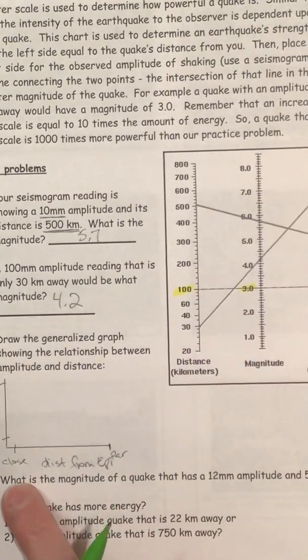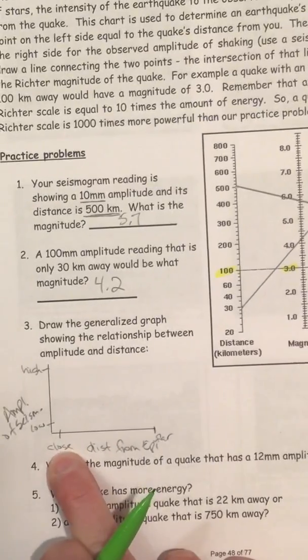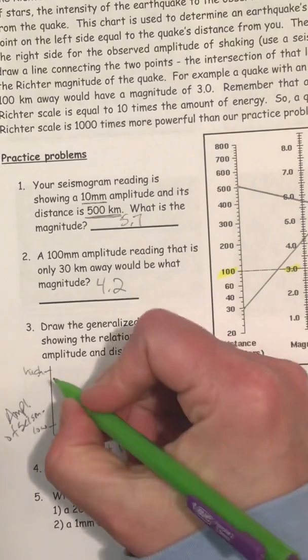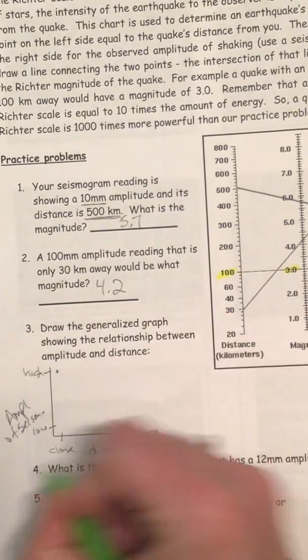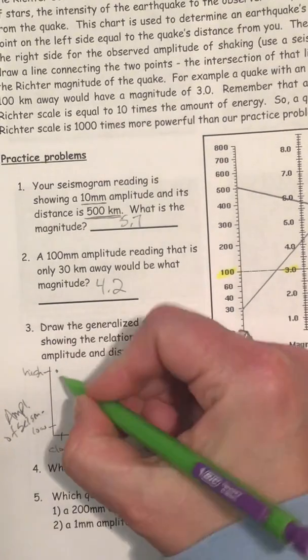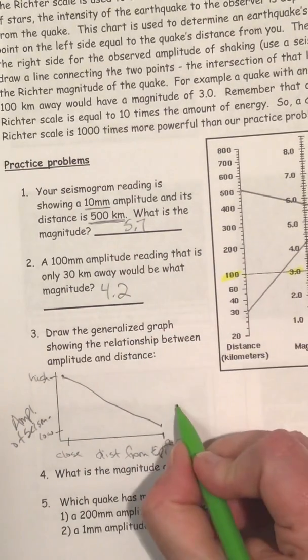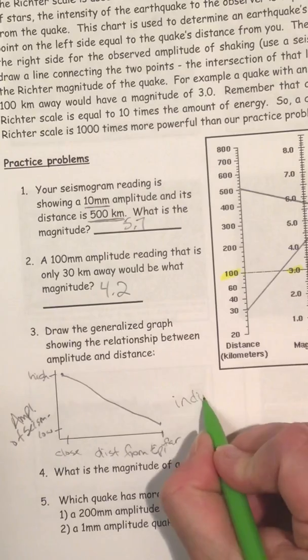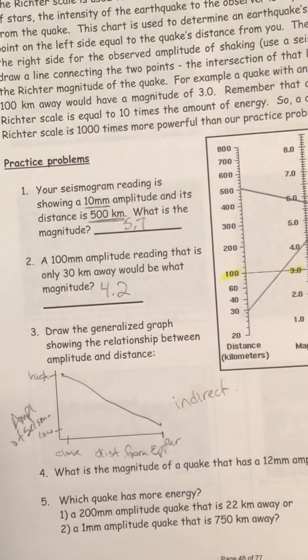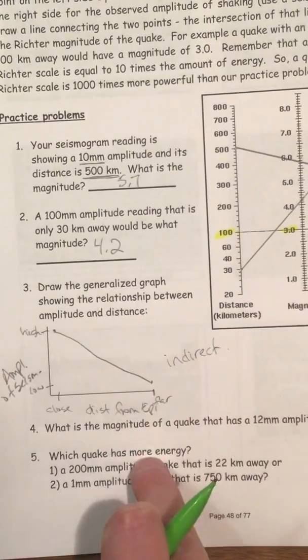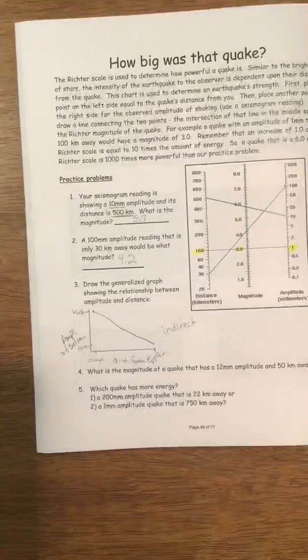So if you're close to the epicenter, tell me about the amplitude of your seismograph. If you're close to the epicenter, the ground is going to shake a lot. So that's a high amplitude. And if you're far from the epicenter, that's going to be a low amplitude. So what kind of relationship is this? This is an indirect relationship.